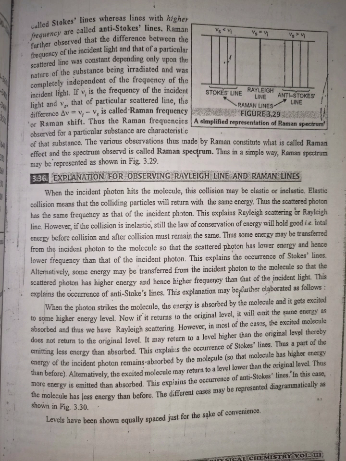It may return to a level higher than the original level, thereby emitting less radiation than absorbed. This explains the occurrence of Stokes lines. Thus, a part of the energy of the incident photon remains absorbed by the molecule, so that the molecule has higher energy than before. Alternatively, the excited molecule may return to a lower level than the original level.